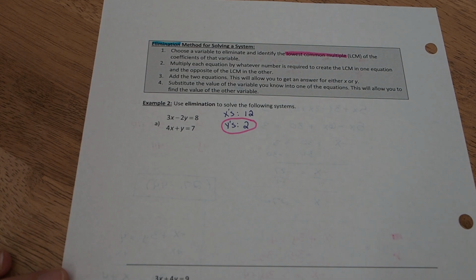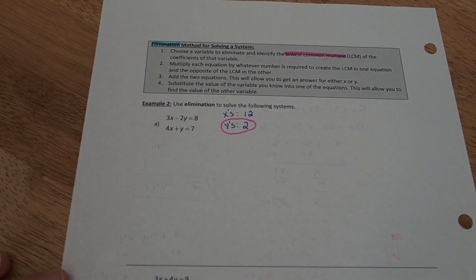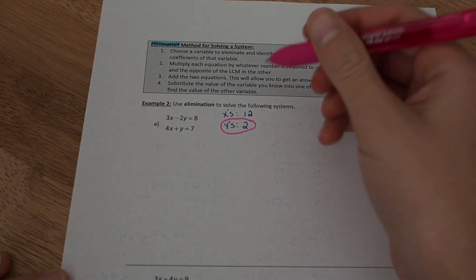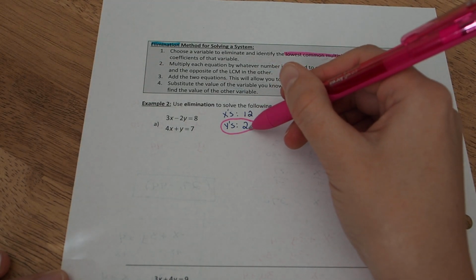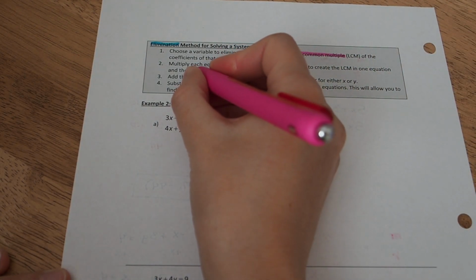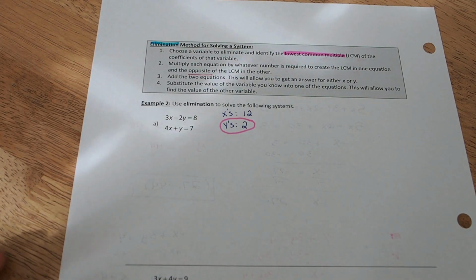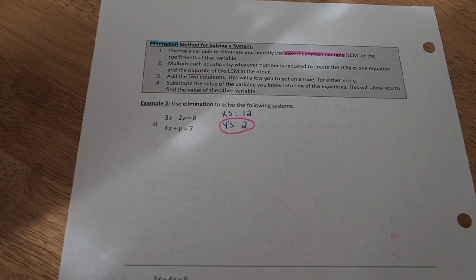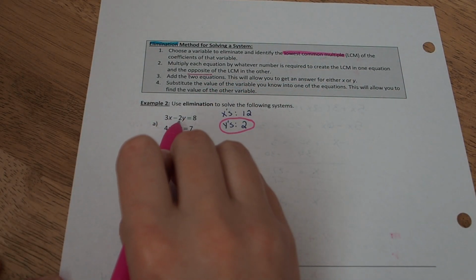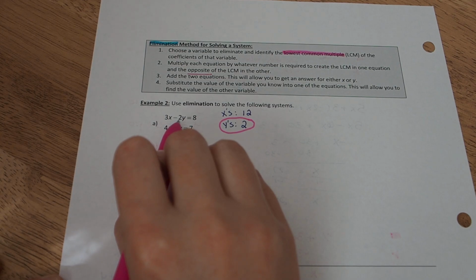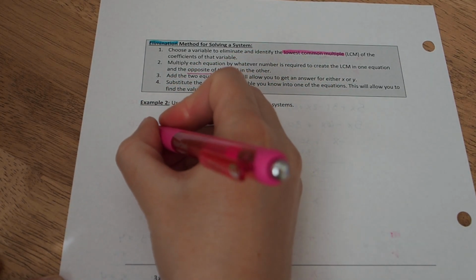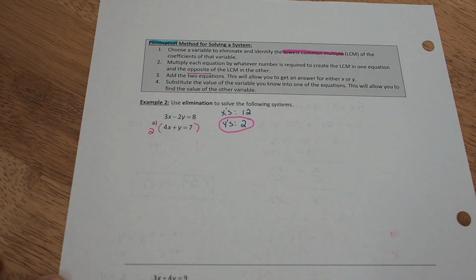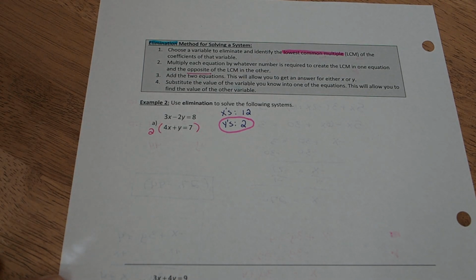Okay. Now I need to figure out what I need to multiply each equation by in order to create 2's. Now keep in mind, I want to create opposite least common multiples, which means I want one equation to have a positive 2 and one equation to have a negative 2 so that they eliminate, hence the name elimination, when I add the equations. The top equation already has a negative 2, so no change. I'm going to multiply the bottom equation by 2 so that they are the same number but opposite.